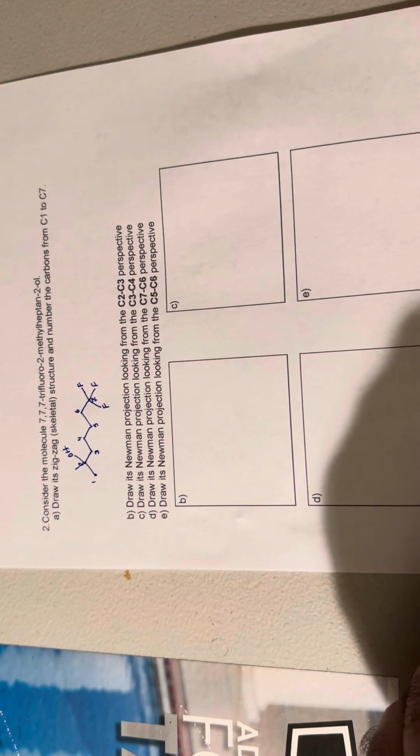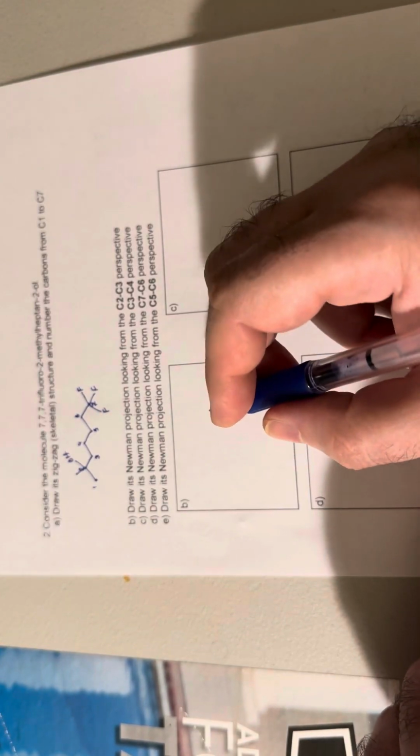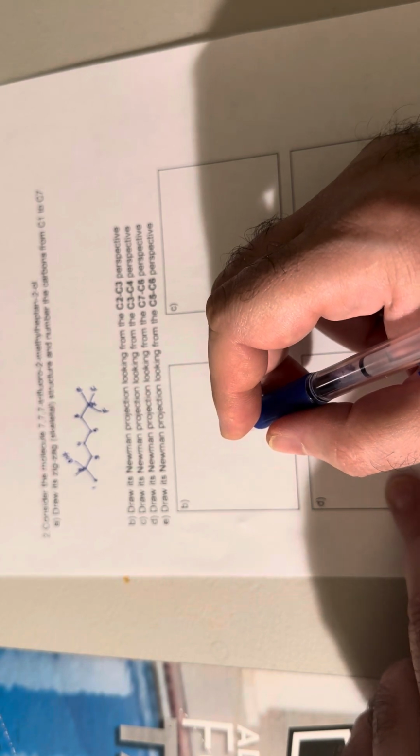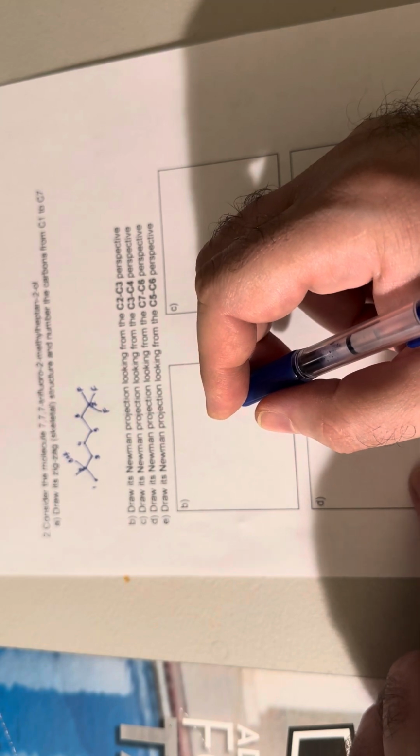There will be 4 different perspectives of the Newman projection of this compound based on our viewpoint from different pairs of the 2 carbons among all of the 7 possible carbons in the compound. For example, at B, we need to draw the Newman projection as if we are looking at carbon 2 as the front and carbon 3 as the back carbon.